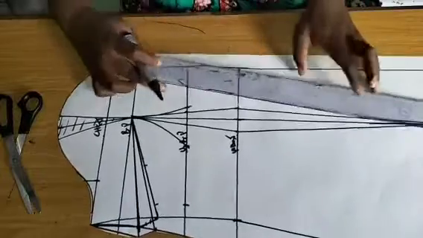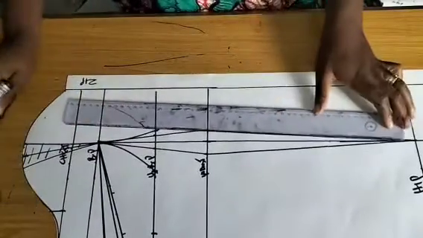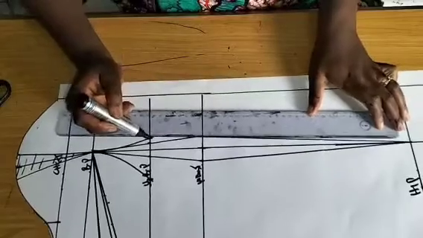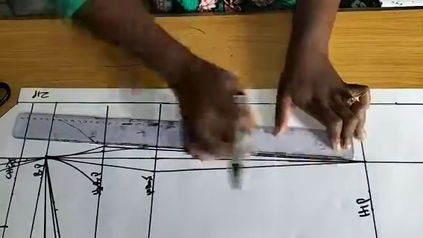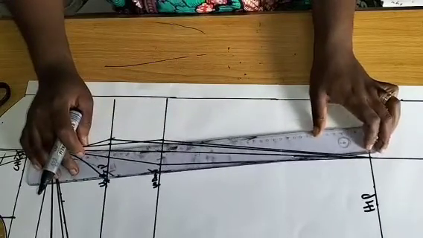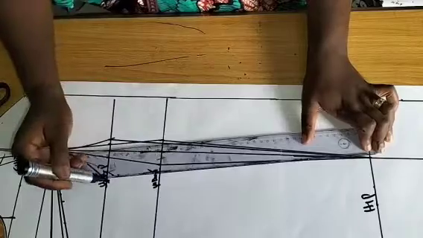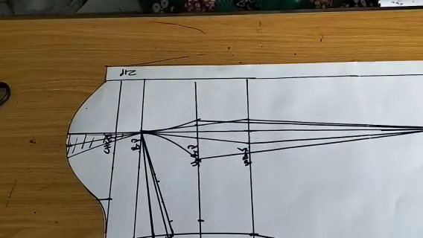Then I'll come this way to from that under bust line. See what I'm going to do. From that under bust, I will match it up to the hip line this way. This one too. This is how I'm going to place it. From that under bust, just go straight, and you have your contour line.